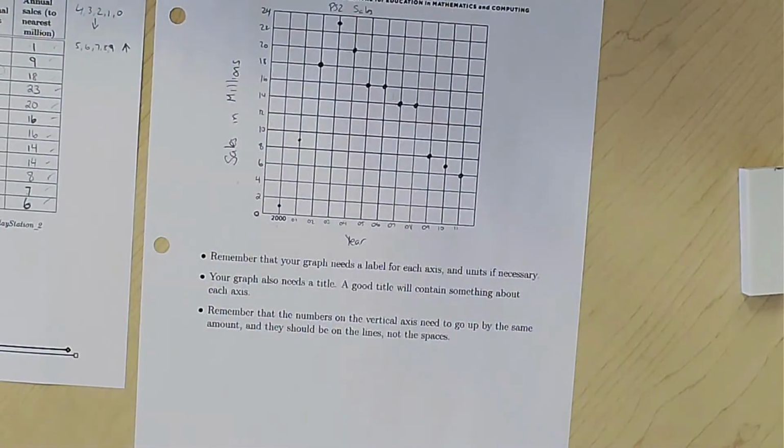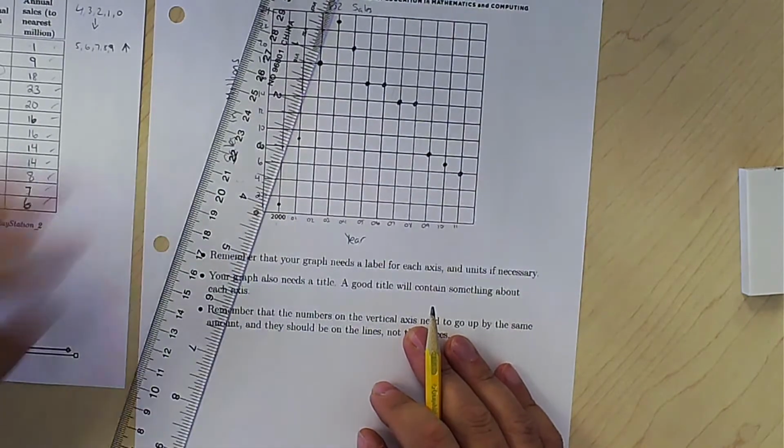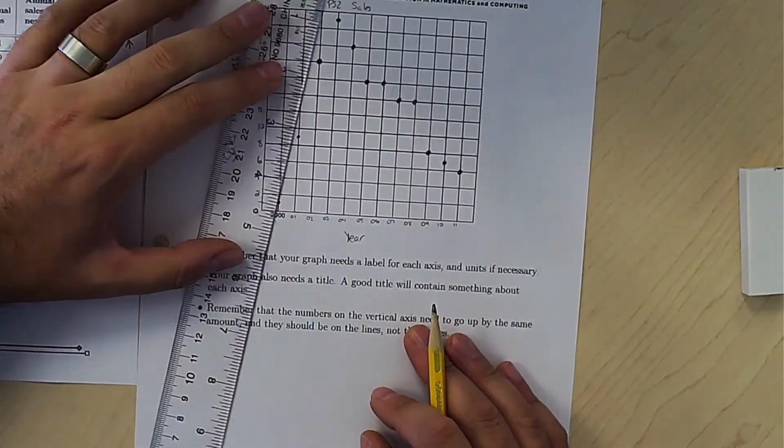And all the hands went up in the class, for the people on YouTube who are watching it later or in another country. All the hands went up. Why are your hands up, Hosher? You need to connect the lines. And this is why it's called a broken line graph.